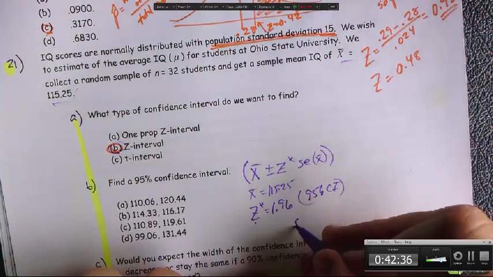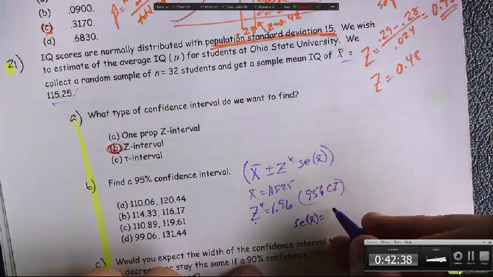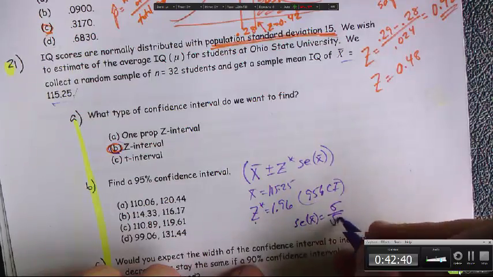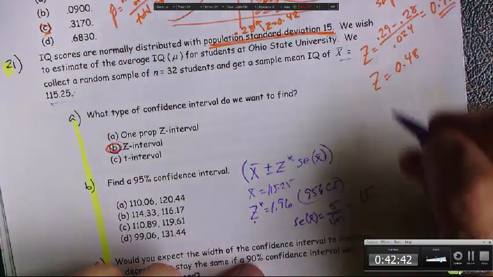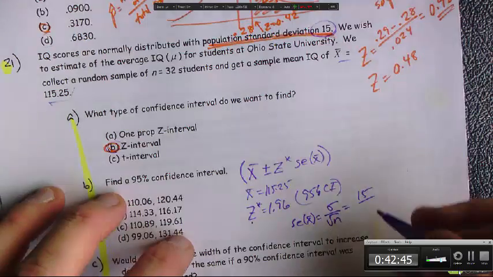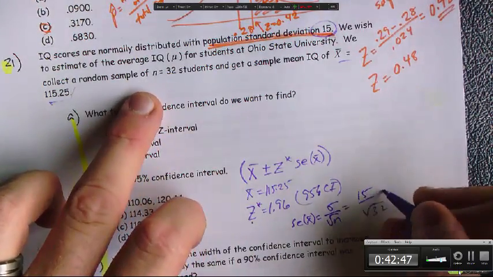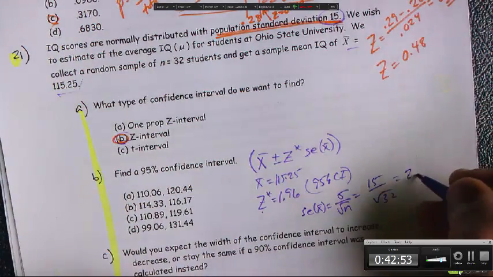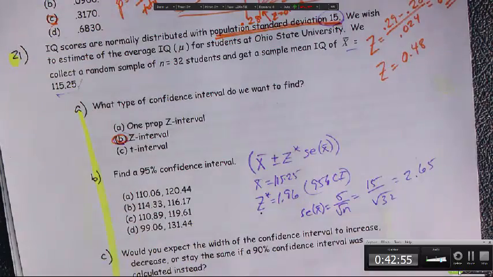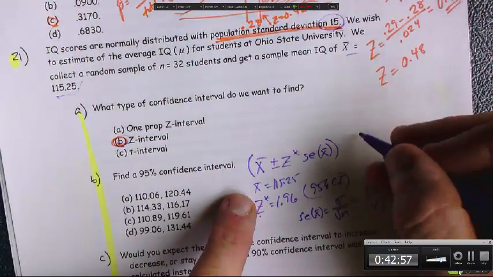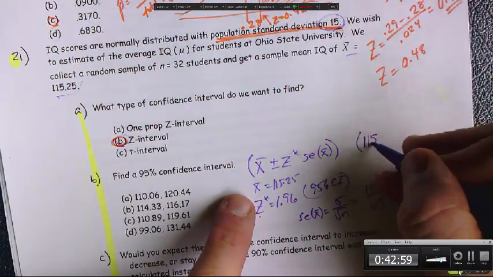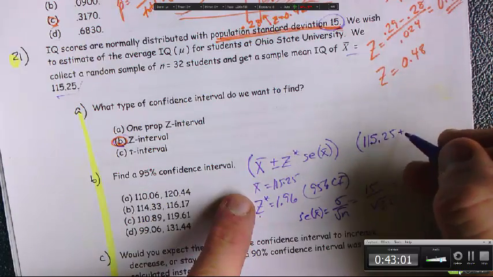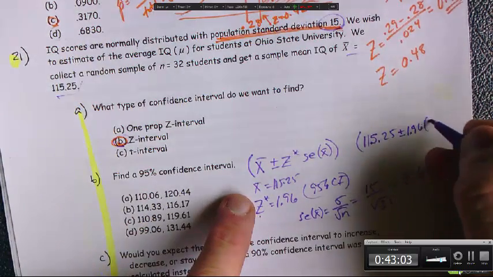The standard error of X bar is the population standard deviation divided by the square root of n. The population standard deviation is 15. That's given to us. Over the square root of 32, because we have 32 students in this sample. So we do 15 divided by the square root of 32, giving us a standard error of 2.65. So our confidence interval is 115.25 plus and minus 1.96 times 2.65.